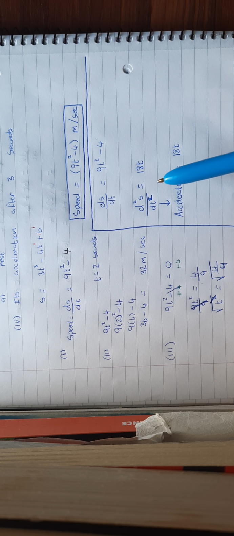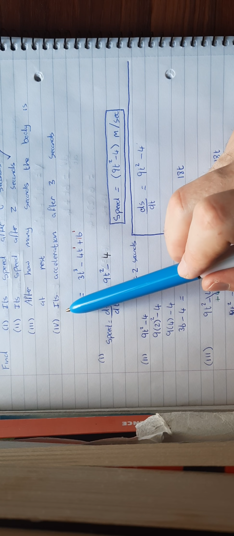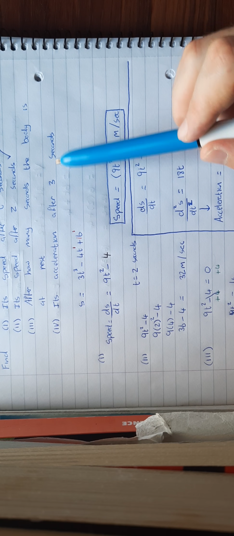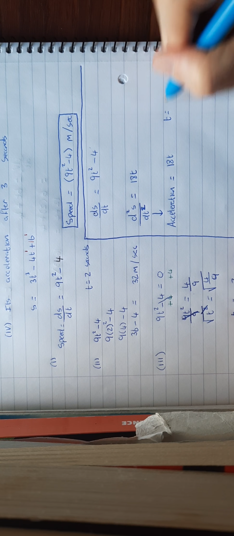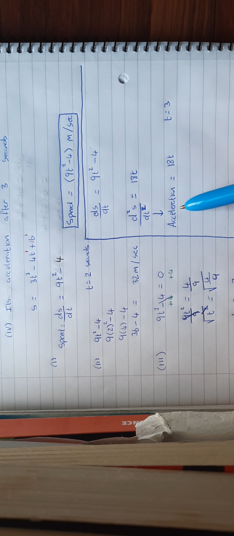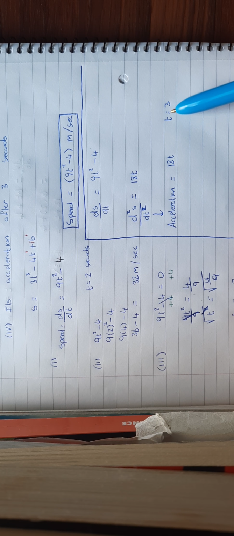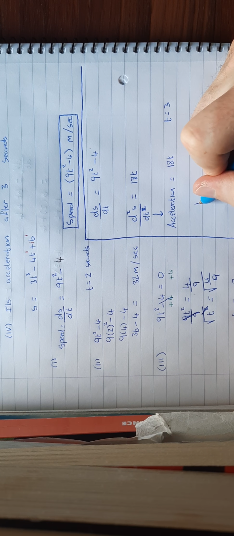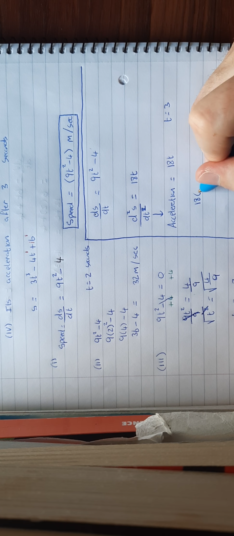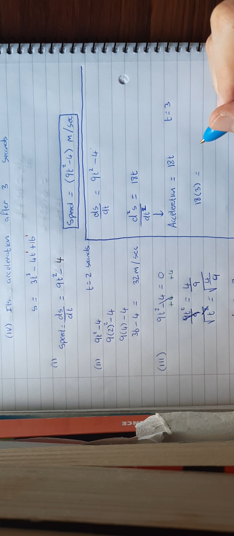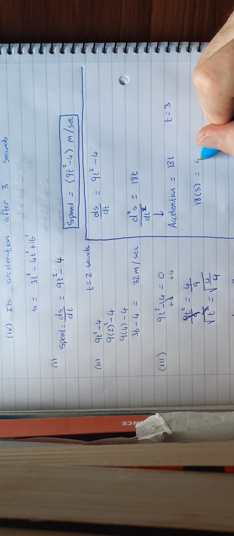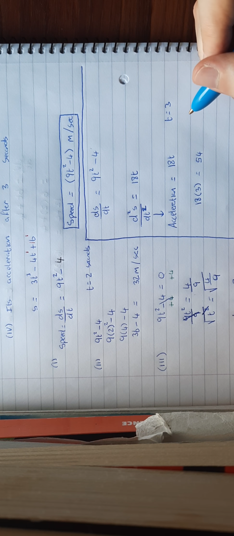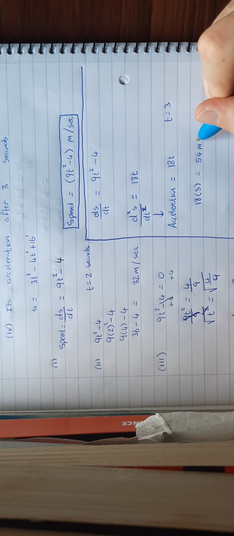So part 4 asks us what is its acceleration after 3 seconds. So we go back down here, and when t is equal to 3, we want to find out what the acceleration is. So we take this value and we substitute it into this expression here. So it's going to be 18 times 3. And 3 18s is equal to 54. And it's going to be meters per second.